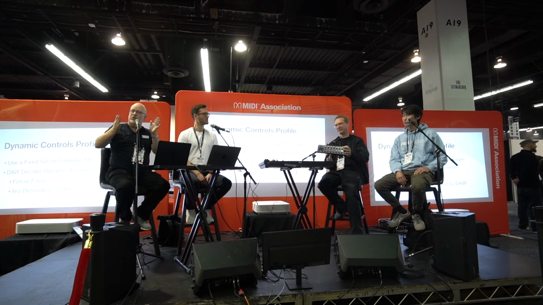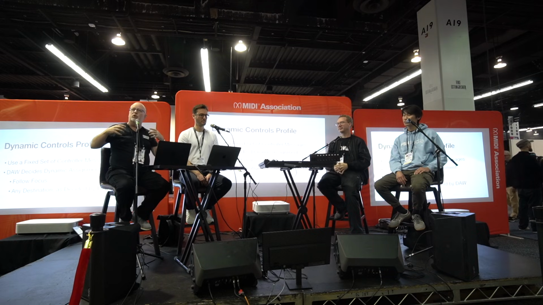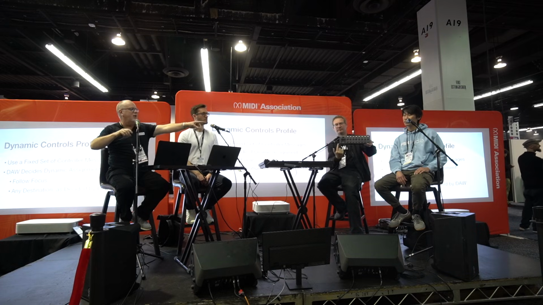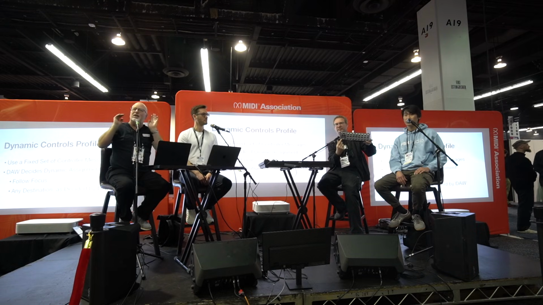Okay, so the next thing that we've started now that we're finishing up the transport location profile is a dynamic controls profile. The idea of this profile is that we use a fixed set of MIDI messages, so the external controller doesn't readapt or change, it just keeps sending out the same information. If it's got 8 knobs, like this device here, it just sends 8 messages and they never change.